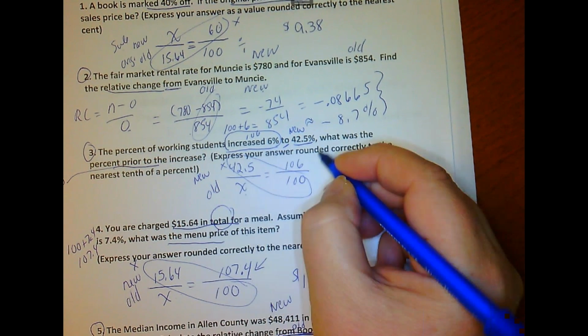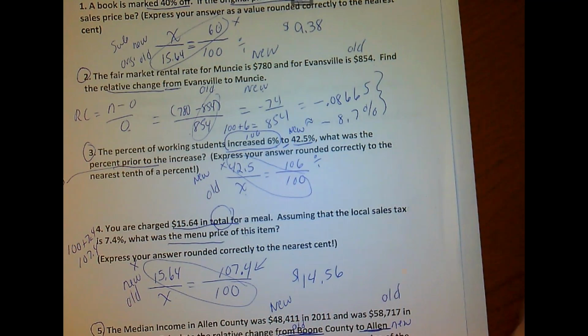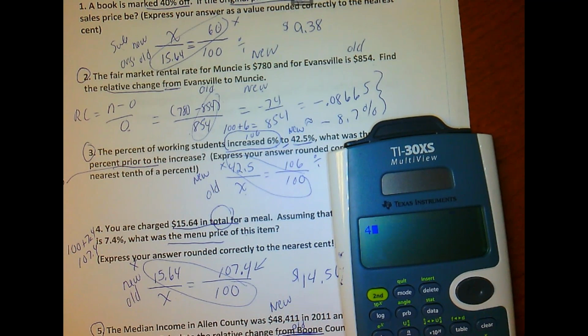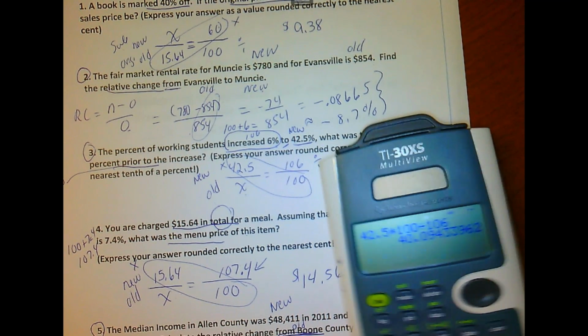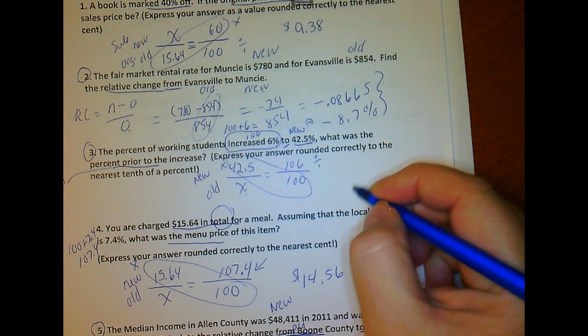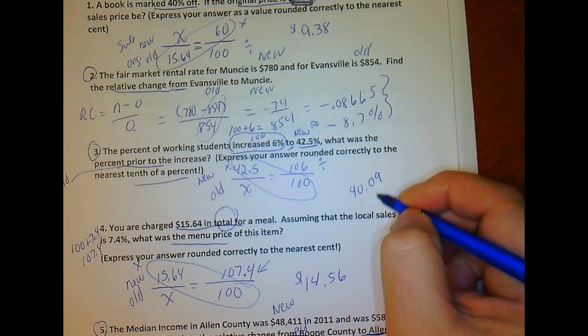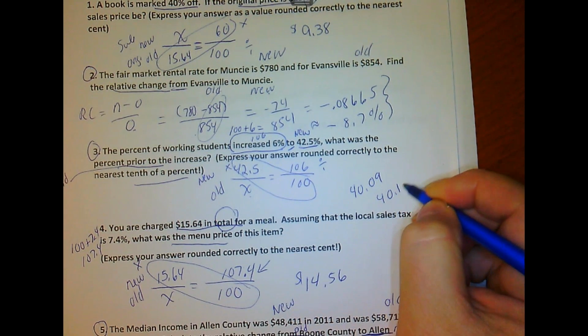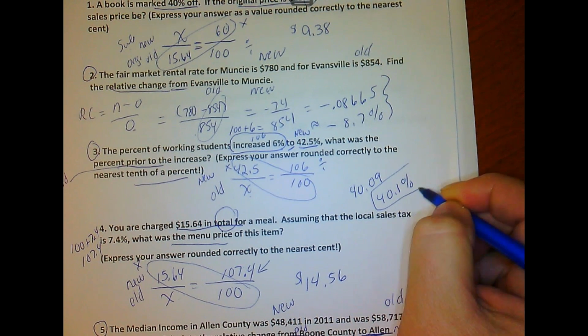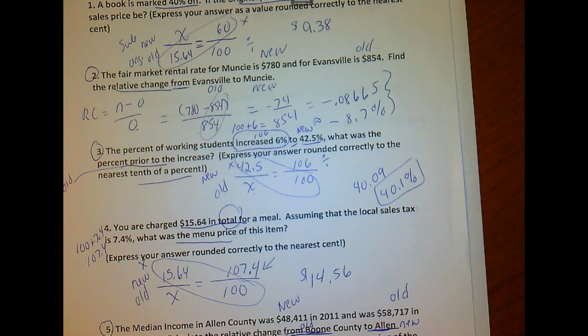Multiply and then divide. Round to the nearest tenth. And now put your percent back on because your data is in percent.